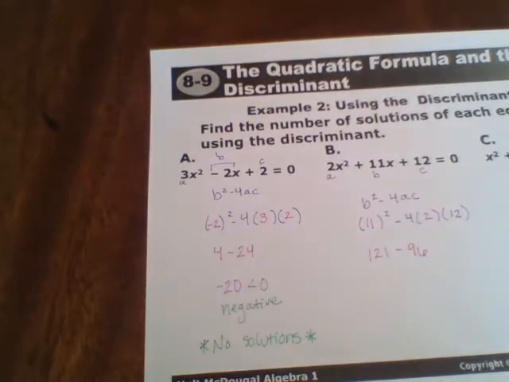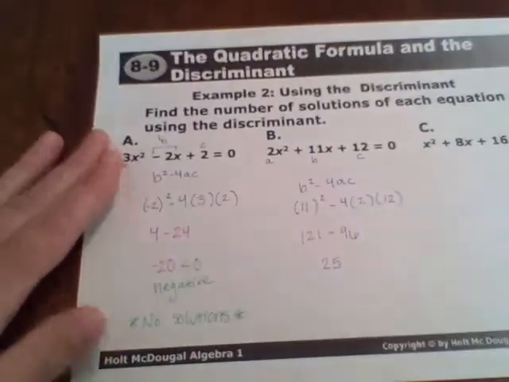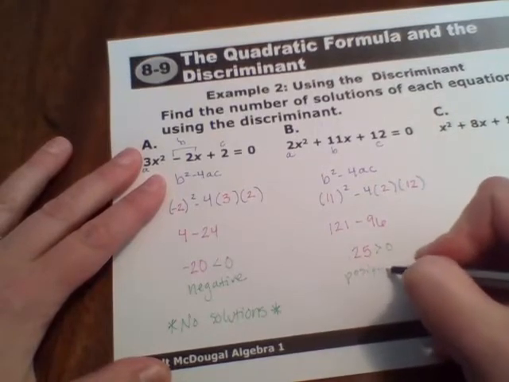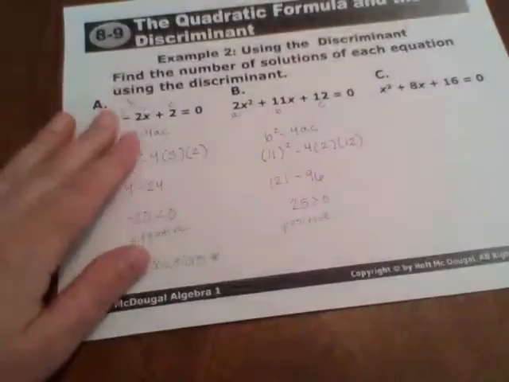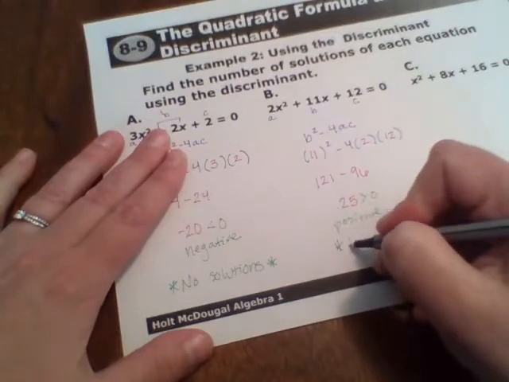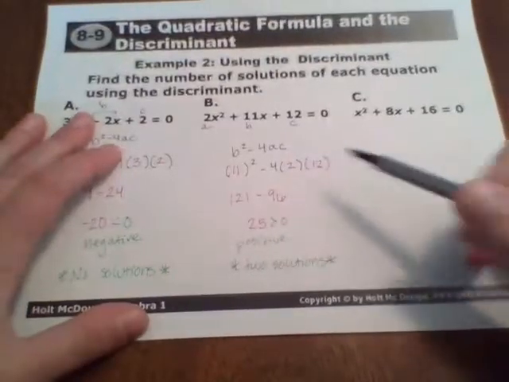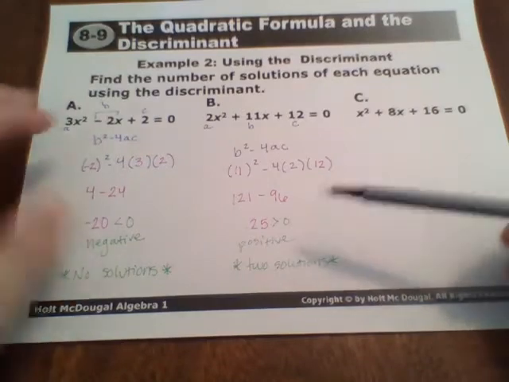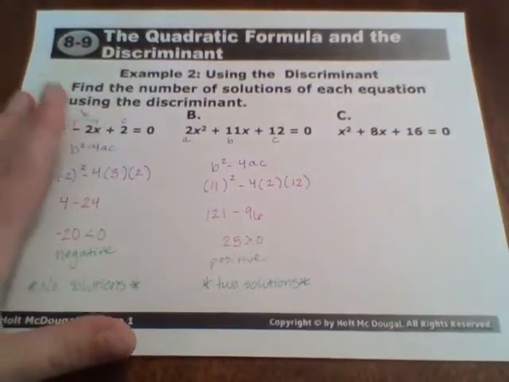And so 121 minus 96 makes 25. And 25 is greater than 0 or positive. And so going back to our notes, if this is a positive number, that means there are 2 solutions. Now, this is not identifying what they are. We'd have to use the rest of the quadratic formula to do that, but we do know that there will be 2.